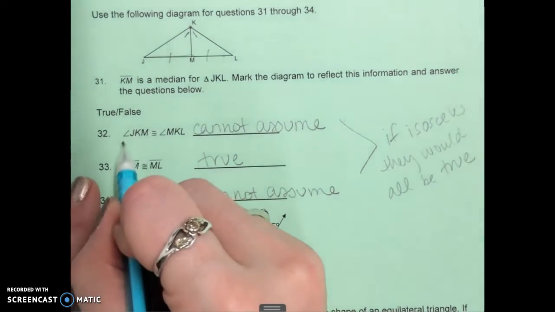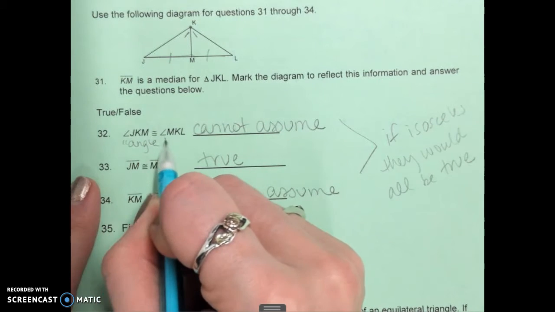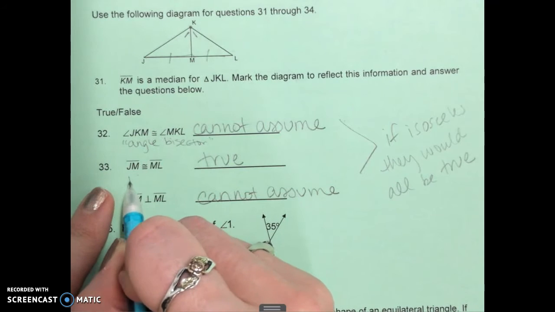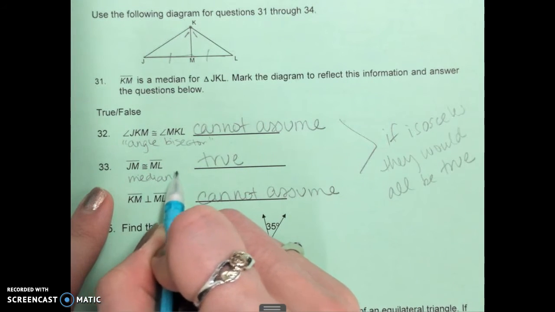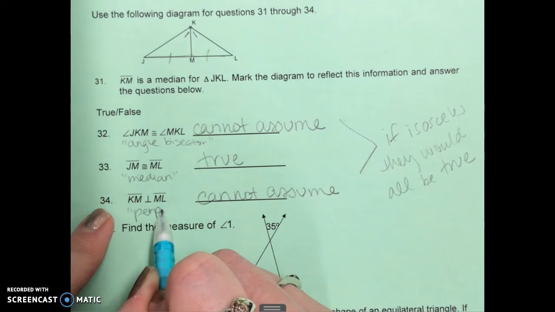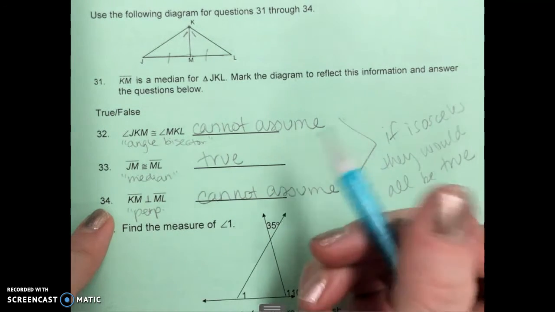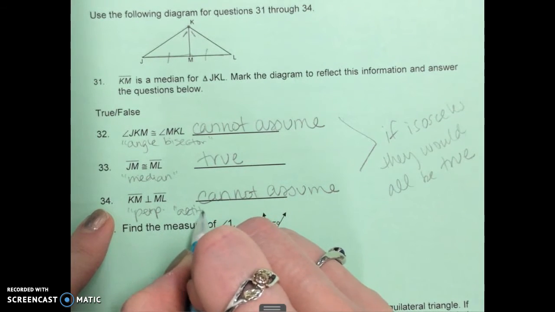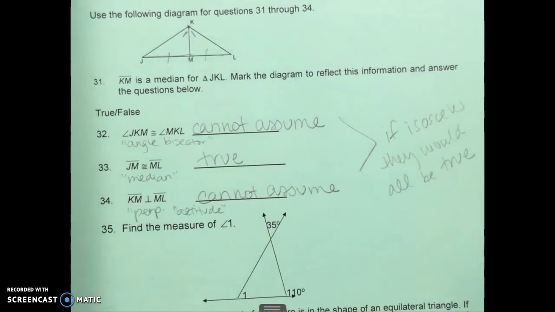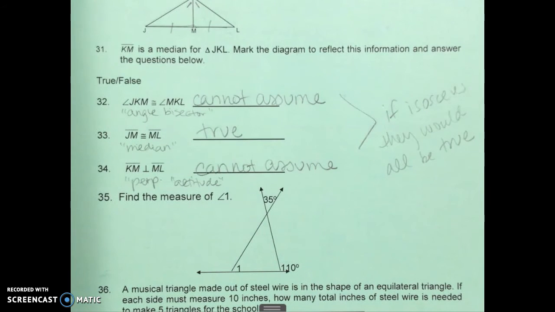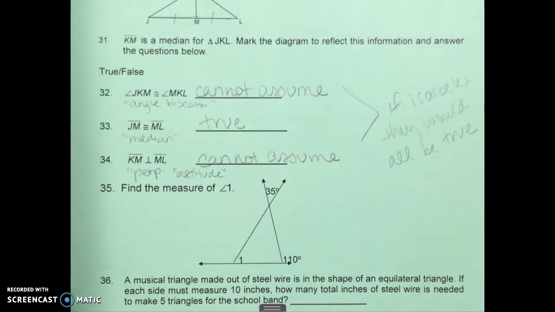So this is kind of saying that this is an angle bisector. This is saying that it's a median. This is saying that it's a perpendicular. Well, I guess this is kind of saying that it's an altitude. Or a perpendicular bisector if it was bisecting also. But yeah, if it was isosceles, they would all be true. Because it's not isosceles, we cannot assume any of those things.